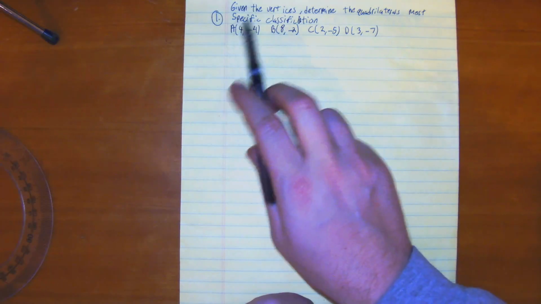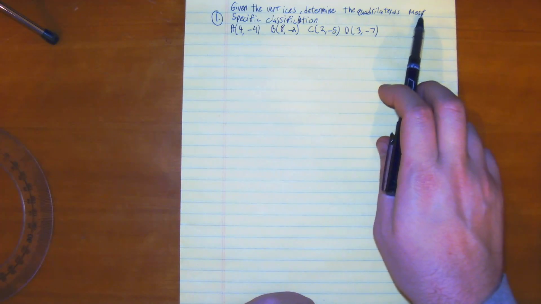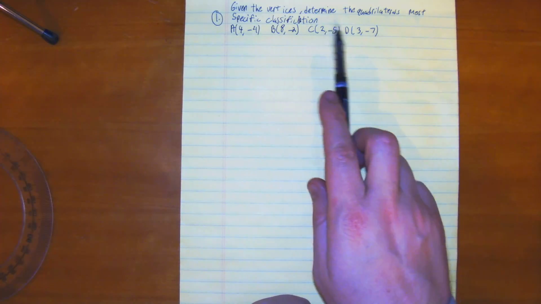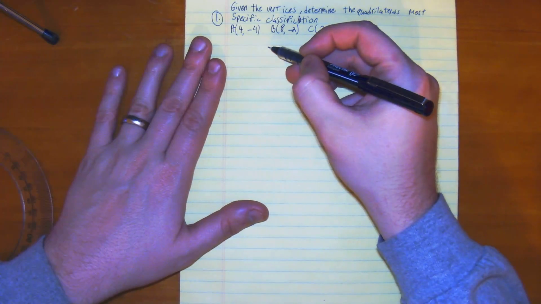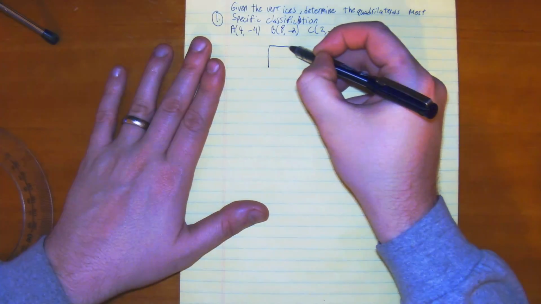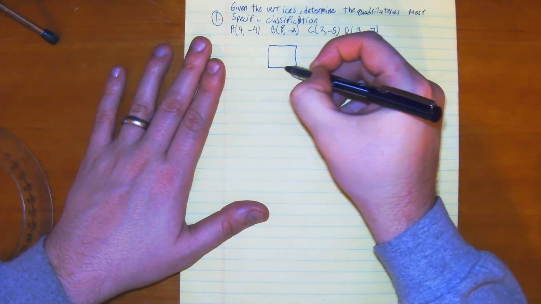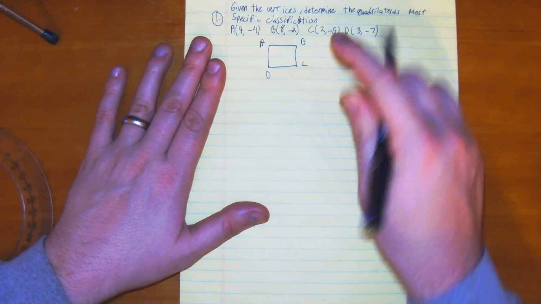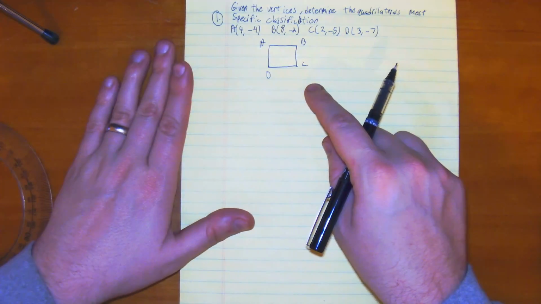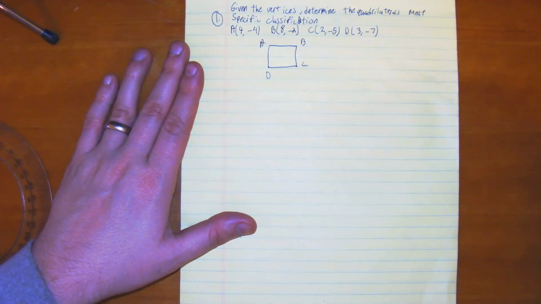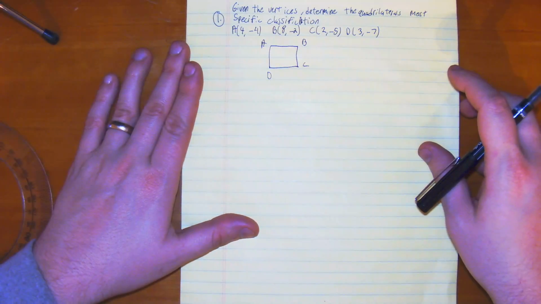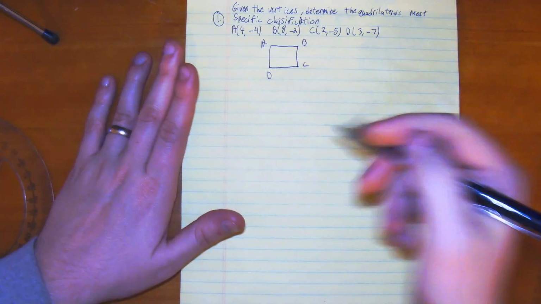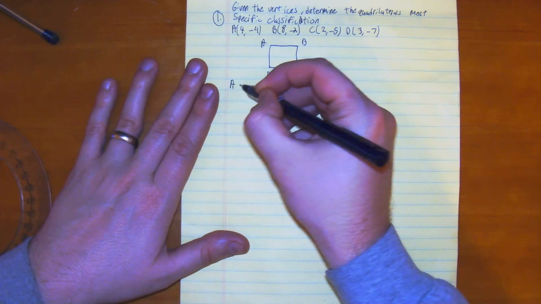Alright, number 1. Given the vertices, we want to determine the quadrilateral's most specific classification. So A, B, C, D is what we're given, and it is in order. I'm just going to draw it so we can visually see it. A, B, C, D. The first thing we need to do to make sure that we're doing this correctly is that we need to make sure that all the sides are equal, or we only have two sides that are equal. So the way we're going to do that is we're going to compare A, B.